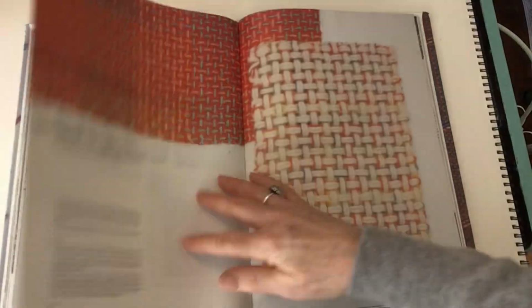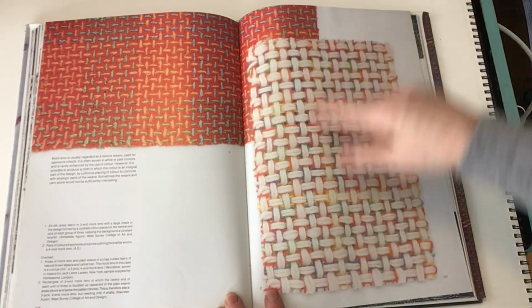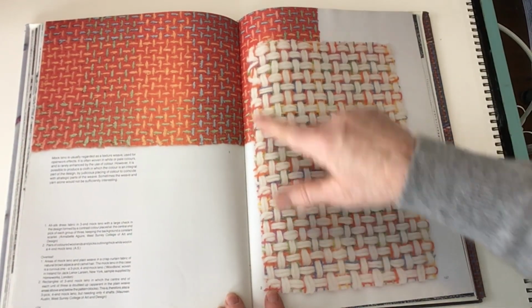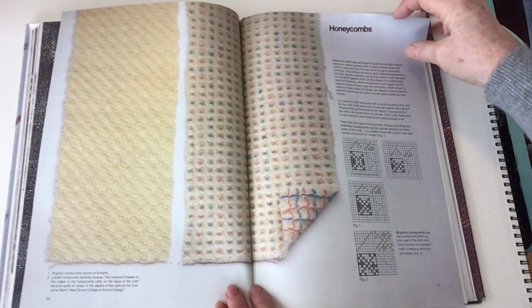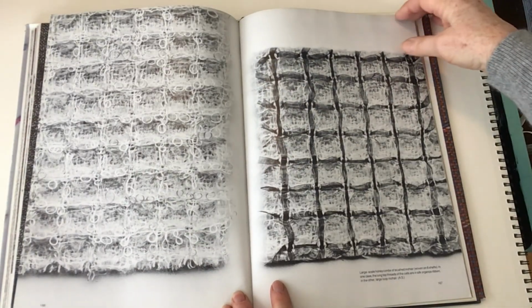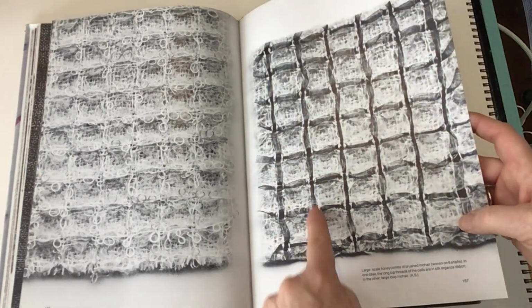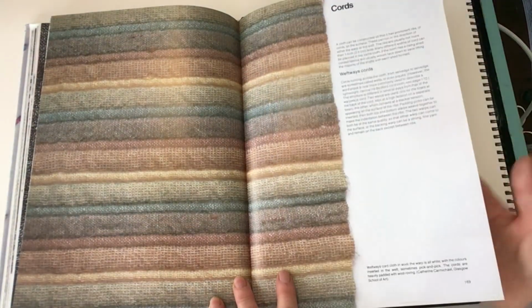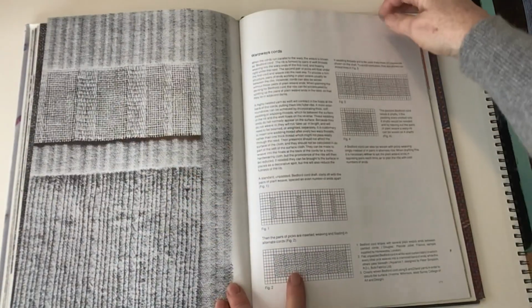Mock-leno, which gives you kind of lacy effects. This one is amazing. Honeycomb. Look at this. Oh, with boucle yarn, and very interesting. Cords. I made a rug out of that technique.